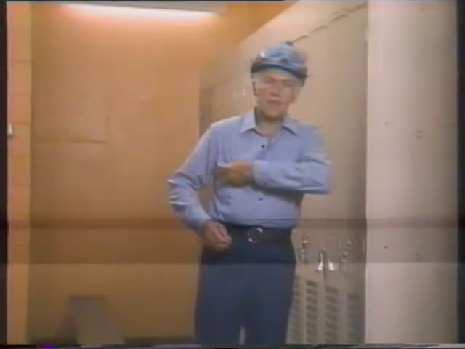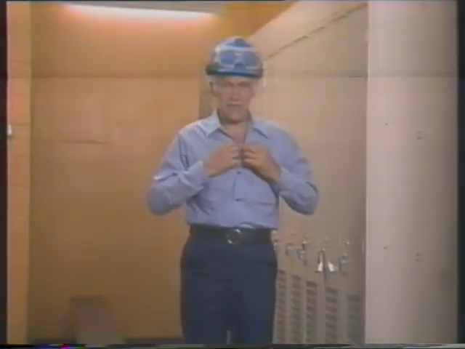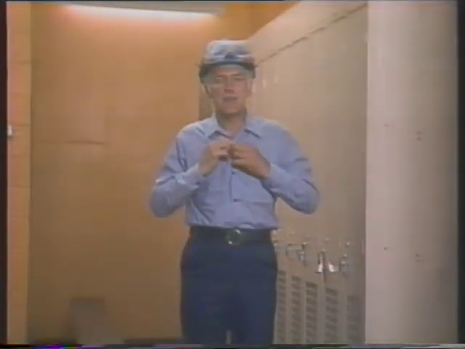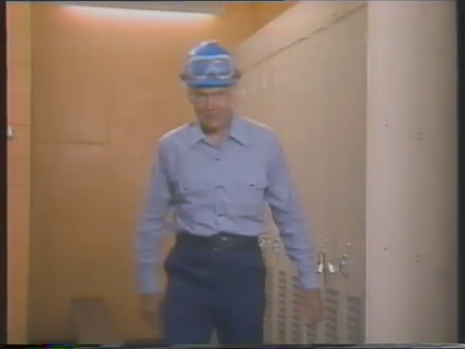Well, that covers a lot of protective gear you'll be using on the job. Now, none of this gear will prevent accidents, but it will prevent or minimize injuries if you do get into trouble. So for your own safety, remember to use this gear when you need it, okay?